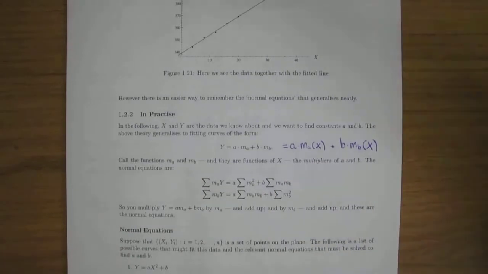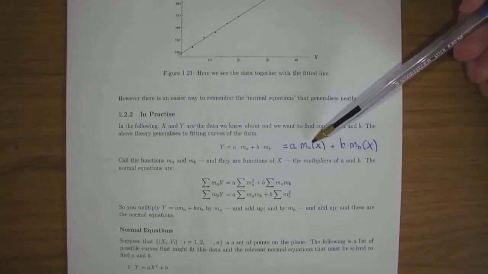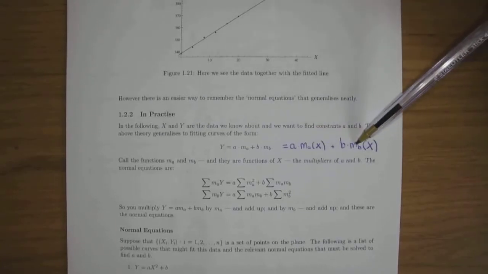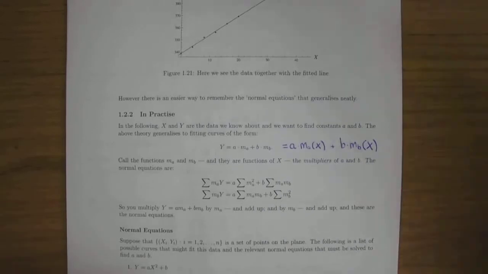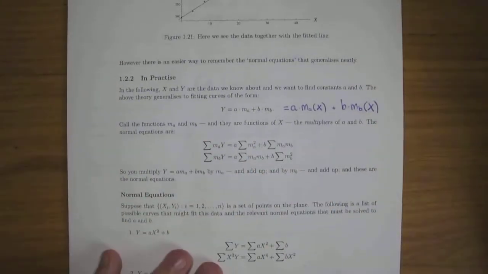So you can get way more curves, way more shapes than just straight lines using more complicated functions. So for example, for a line, this would be just x and this would be 1. Okay, so call these functions, and as I said, they're functions of x, the multipliers of A and B.